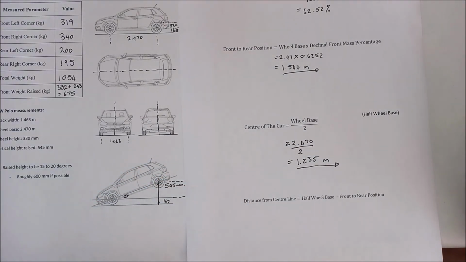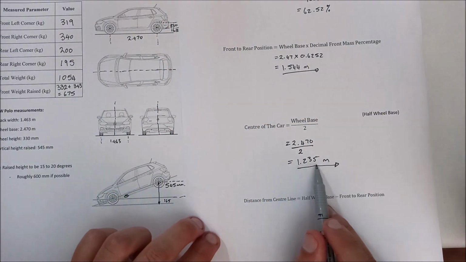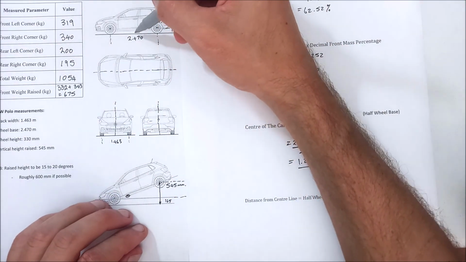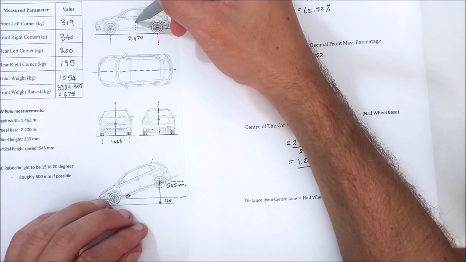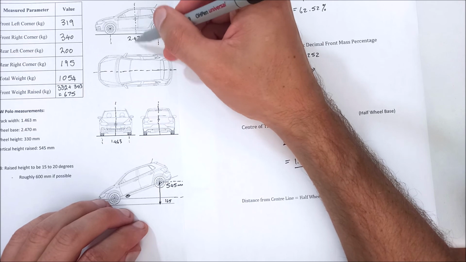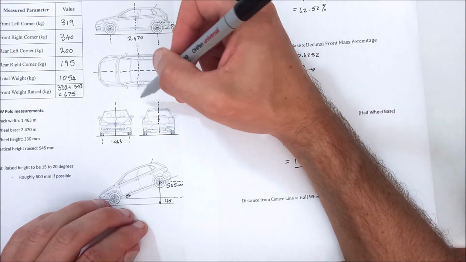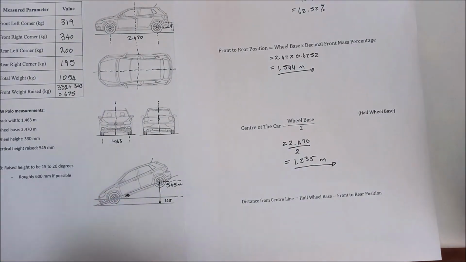Right, and then essentially what we want to determine is what distance from this center line that we've now just calculated, 1.235 meters, which would be roughly over there. And if you had to correlate it across to the top view, it would be roughly over there. What distance from that line are we going to have this center of gravity value?